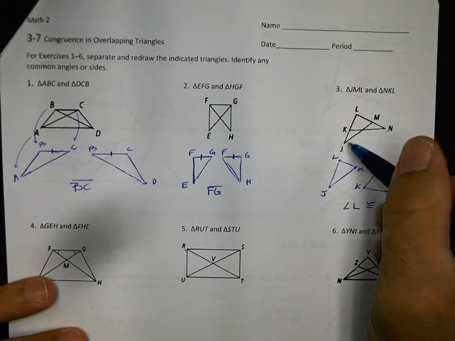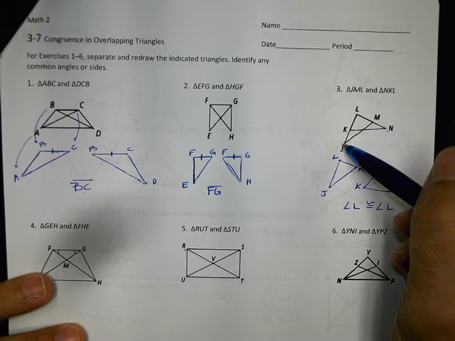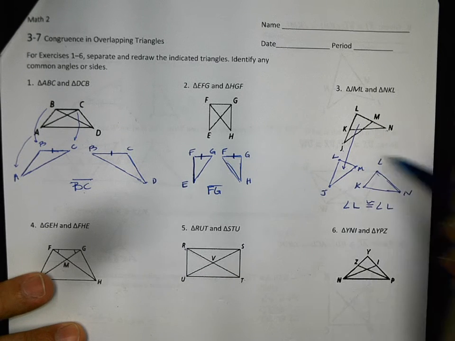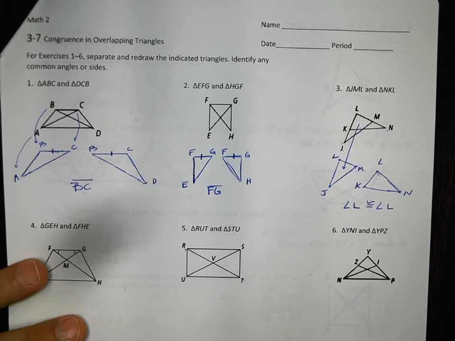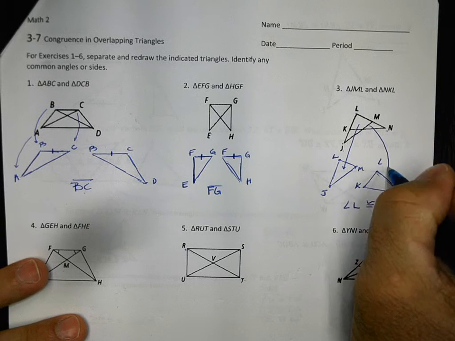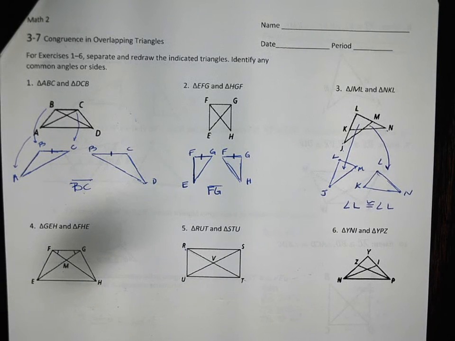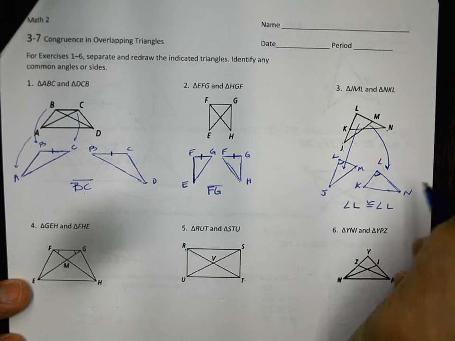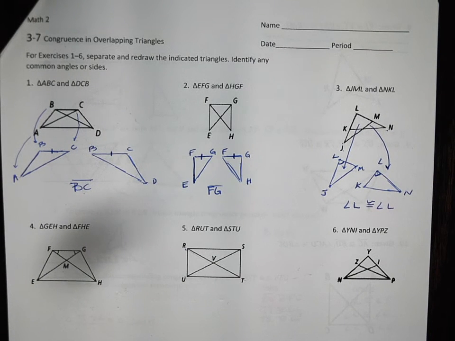Okay, we did number 3 for notes. We took triangle JML and we slid it right over here. And we took triangle NKL and we slid it over here. And the idea is that you recognize angle L is shared by both triangles. So we can say angle L is congruent to angle L. Questions on 1, 2, or 3?